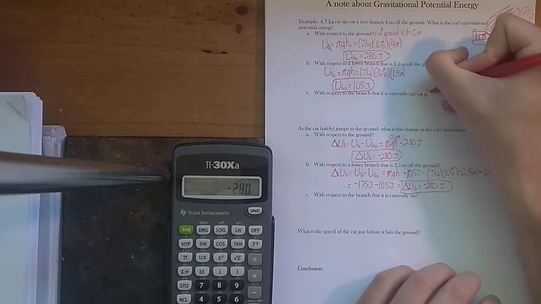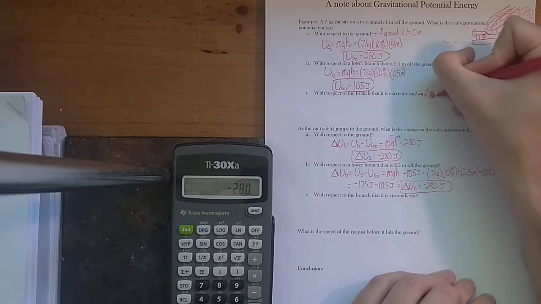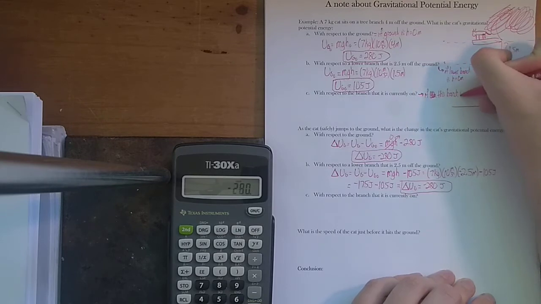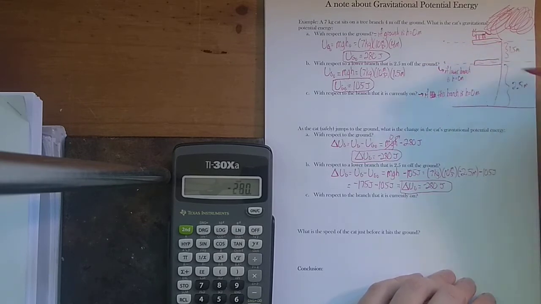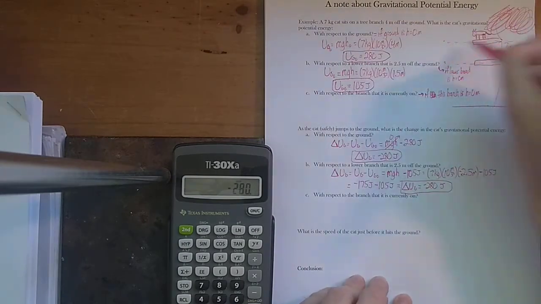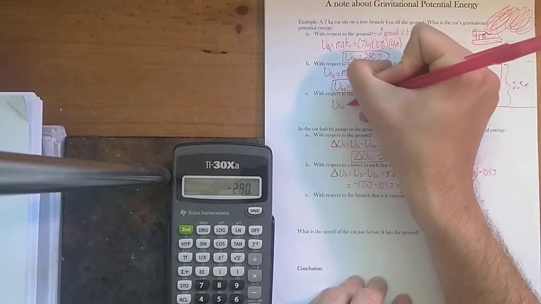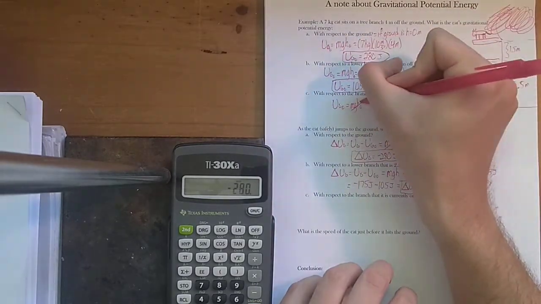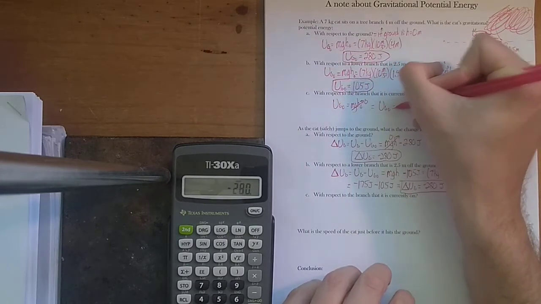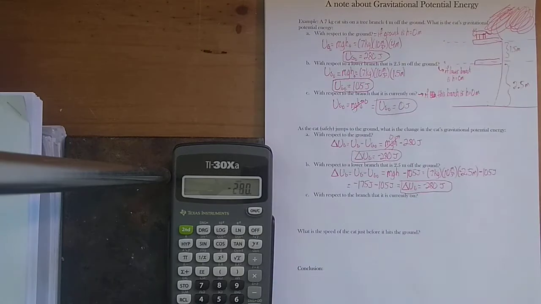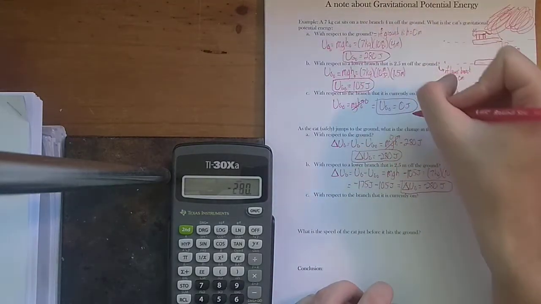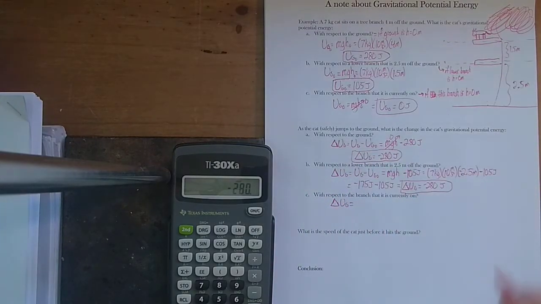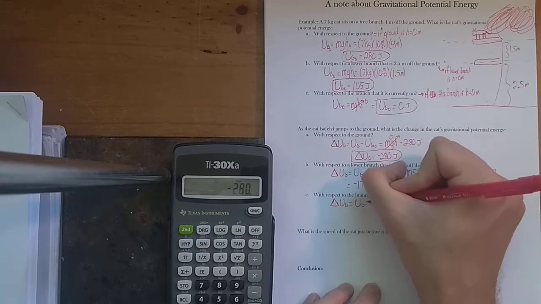If this branch is h equals 0, that's kind of easy, because then the cat's at 0, and therefore the cat has no initial gravitational potential energy. Very different answer than we got before. Again, let's try to find the change in gravitational potential energy as the cat jumps down.